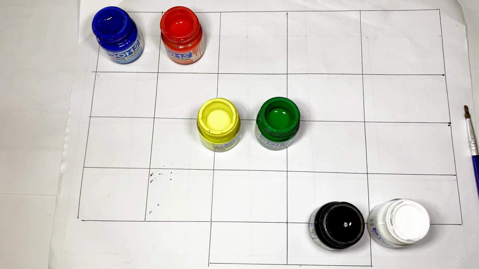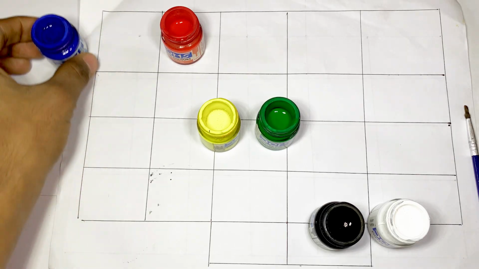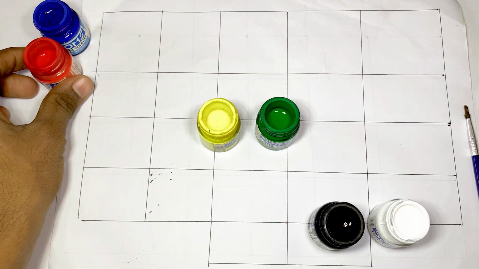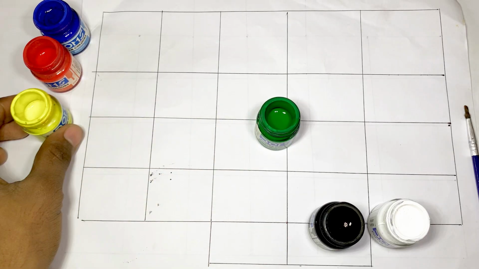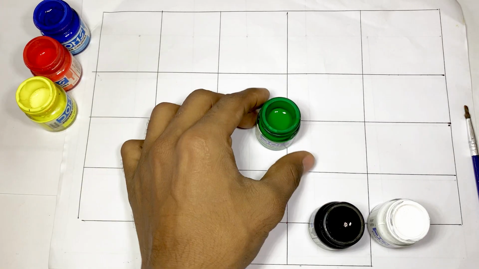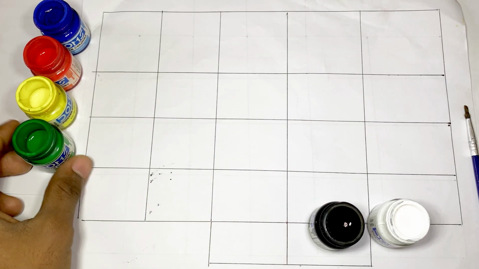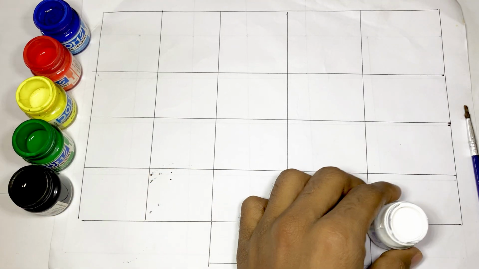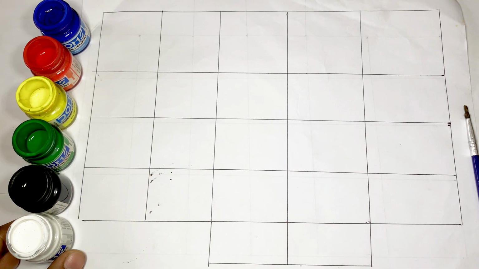Today we learn and draw capital letters, alphabets and numbers. So kids, let's learn the names of the colors. Blue color, red color, yellow color, green color, black color and white color.